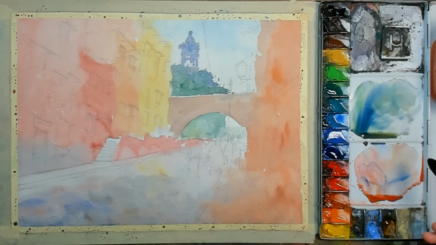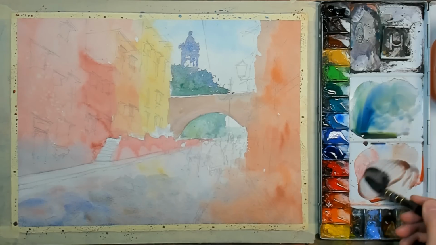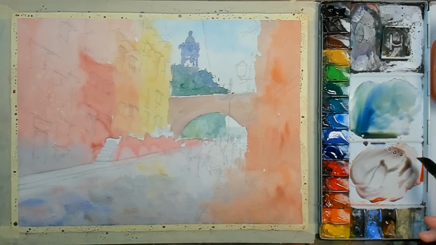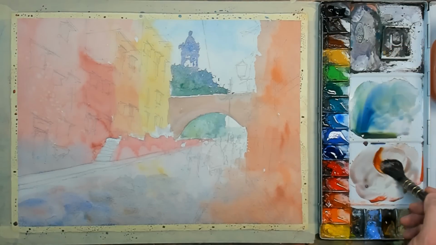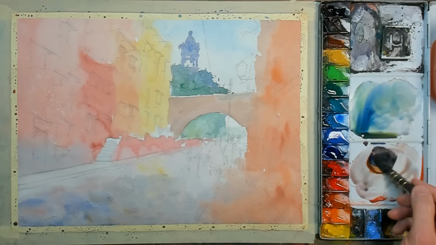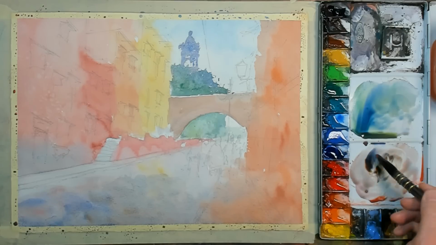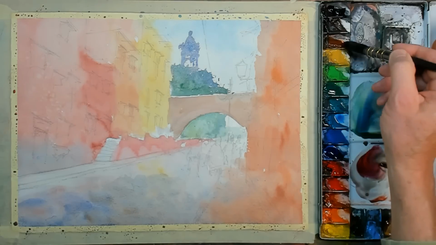All right, shadow colour. They're quite warm shadows, so let's mix something down here. A burnt sienna, ultramarine blue, bit of alizarin crimson.